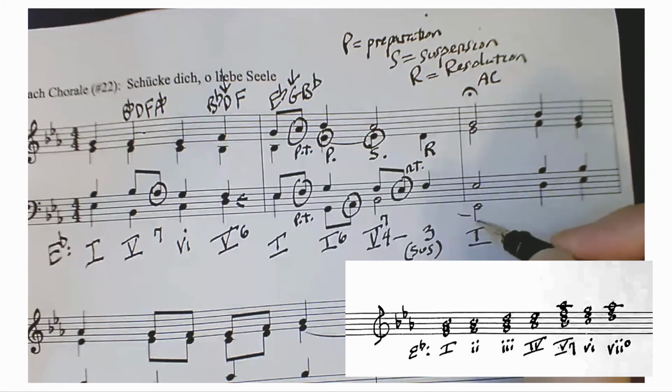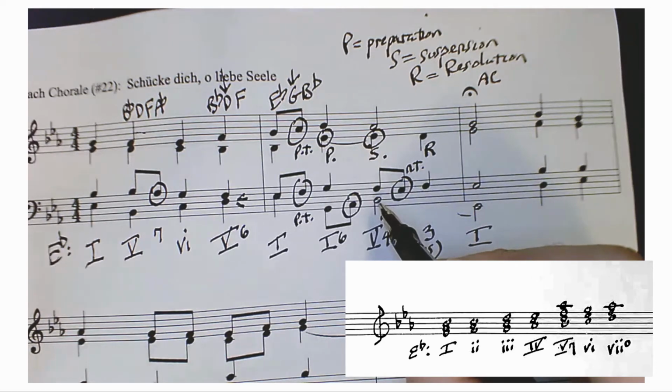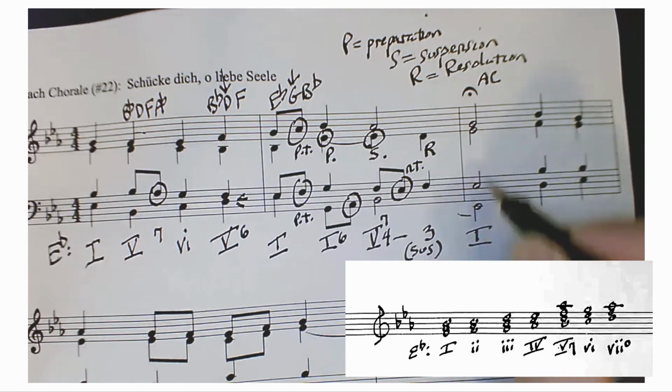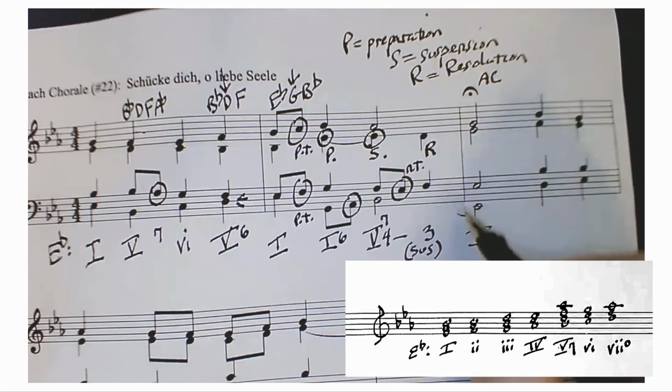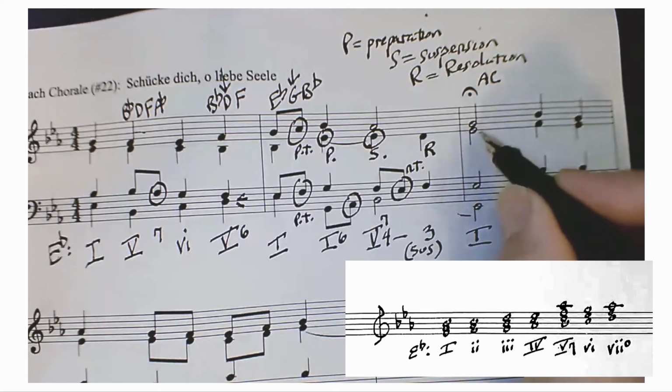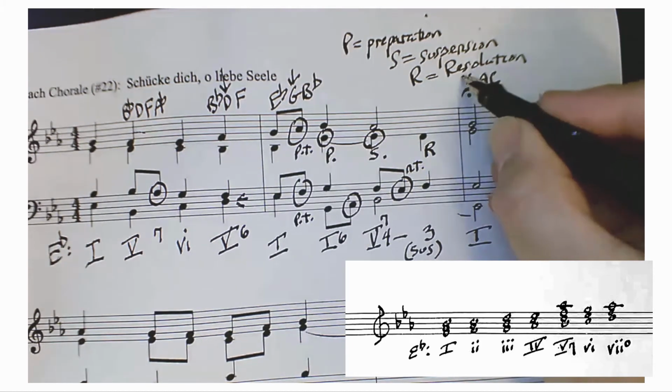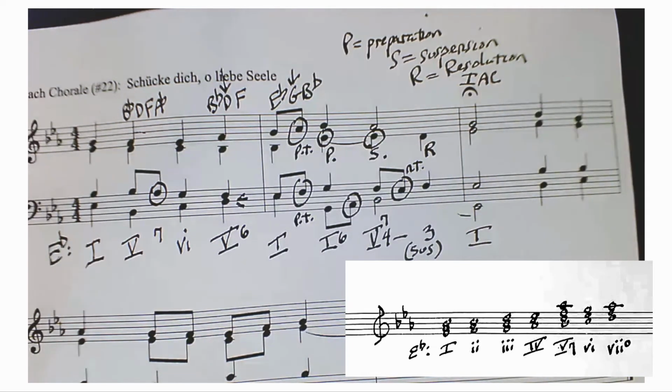Is it a perfect authentic cadence or an imperfect authentic cadence? Well, you might recall, for it to be a perfect authentic cadence, that has to be in root position, which it is. And the melody has to be the root tone of the chord, which it is not. Notice the melody is not E flat, it's G. Therefore, we have to say that this is an imperfect authentic cadence.